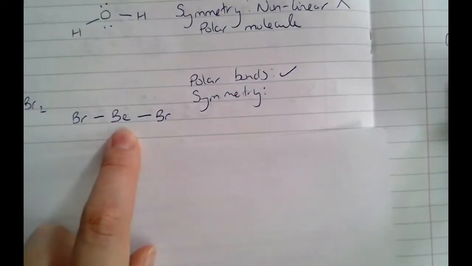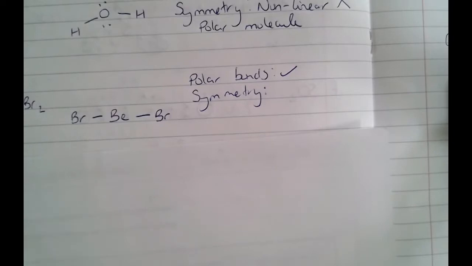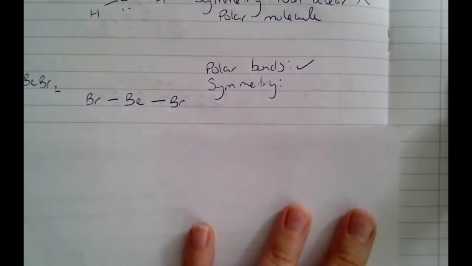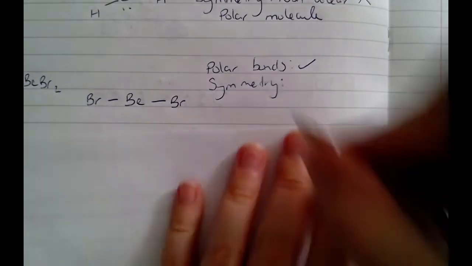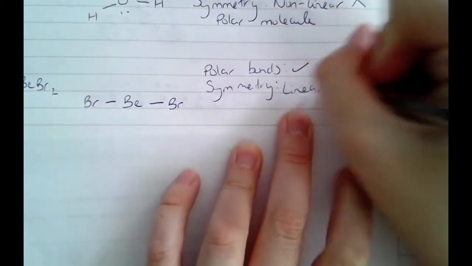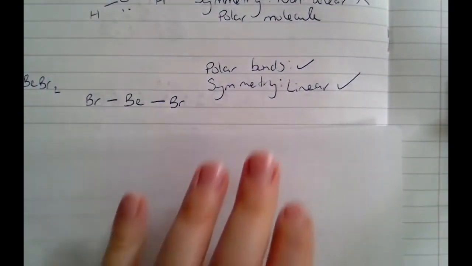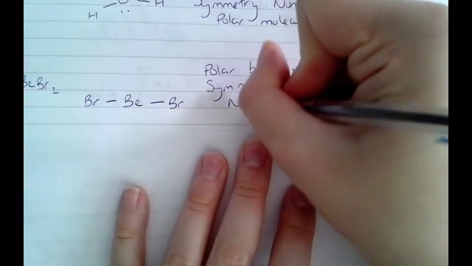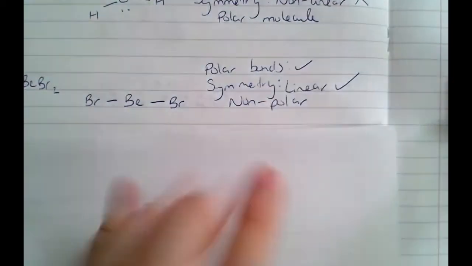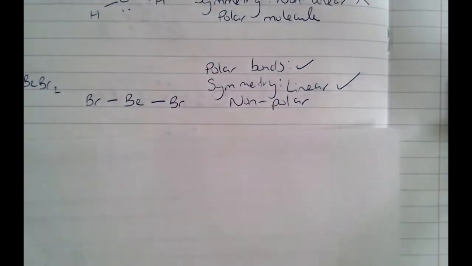I know there are no lone pairs because it's in group 2 and it's forming 2 bonds. It doesn't have any electrons left over. So 2 bond pairs, no lone pairs. That means the shape is linear. Linear is a symmetrical shape, so I do have symmetry. If I've got symmetry, then the dipoles will cancel out, and even though I've got polar bonds, I've got a non-polar molecule.